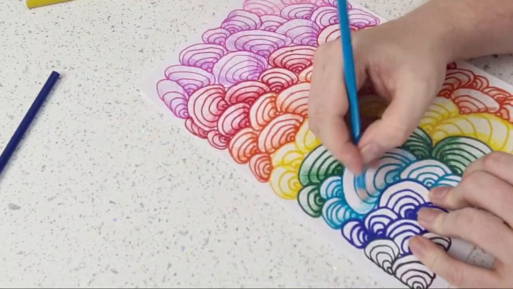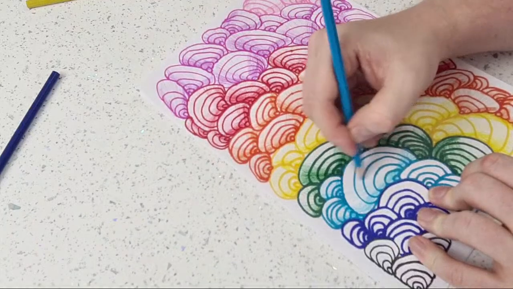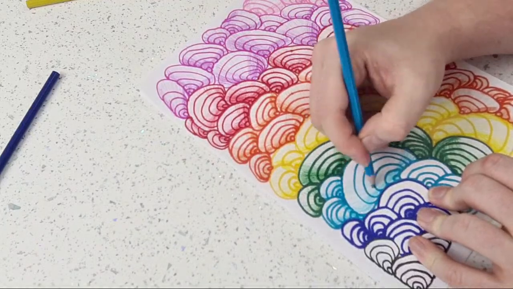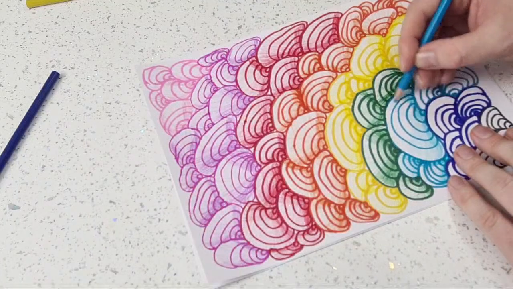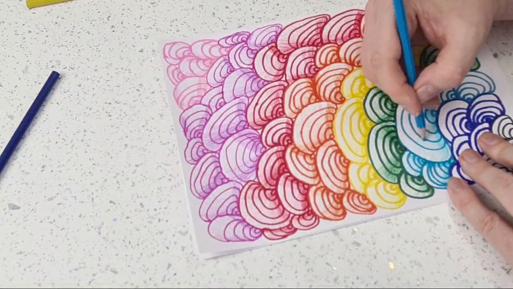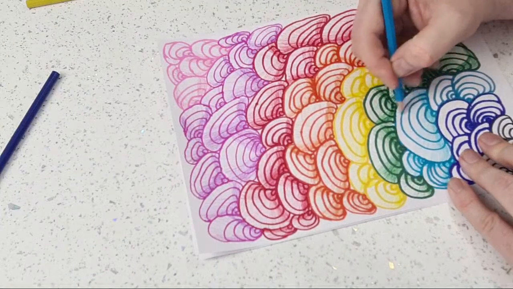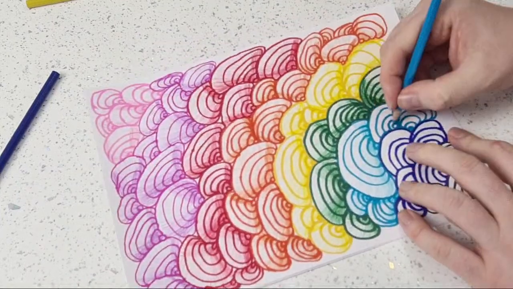Again, this is another one where it's quite thick at the bottom, so I'm being careful with my shading to make sure it matches in and doesn't look strange. And the last little bit there. Okay, that looks good.